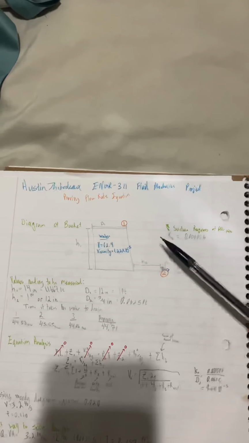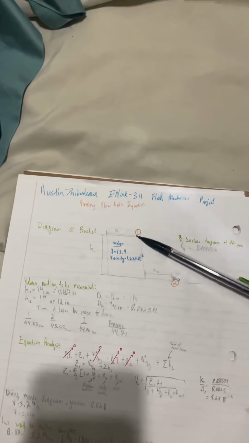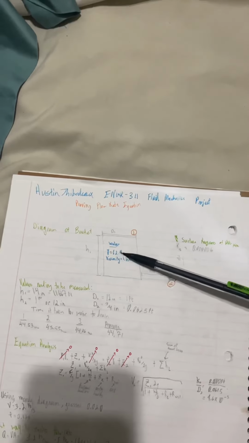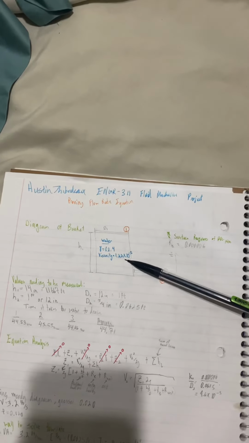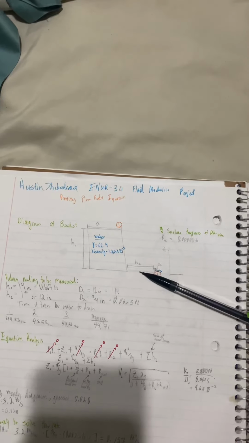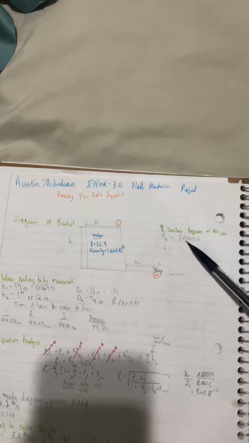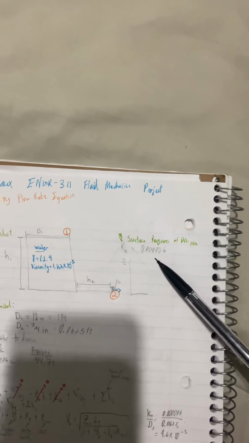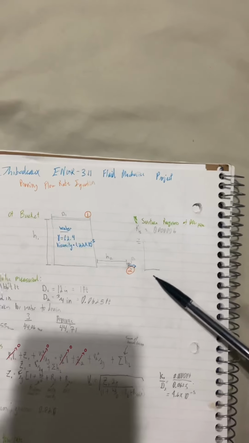First, looking at the free body diagram that I have, the pressure points are labeled 1 and 2, where these are both gonna be open to atmosphere. I have the gamma of water, viscosity of water. I have the heights labeled all appropriately. I looked up surface roughness of PVC pipes, which comes out to about that number right there on every single website I looked at. Had the Z axis designated.